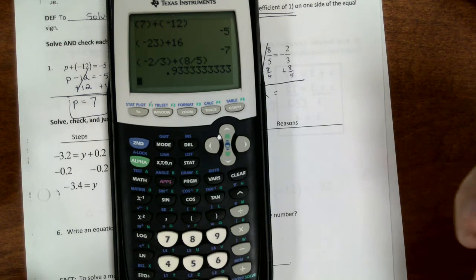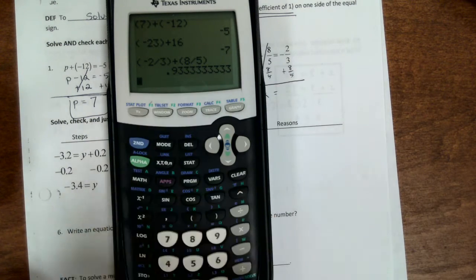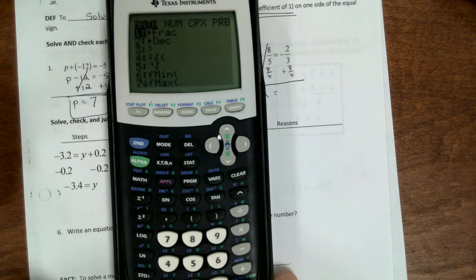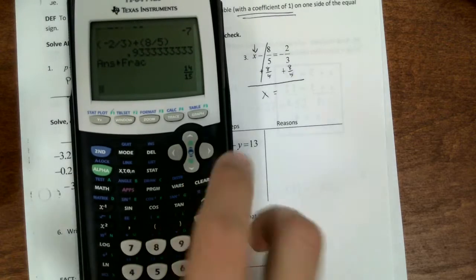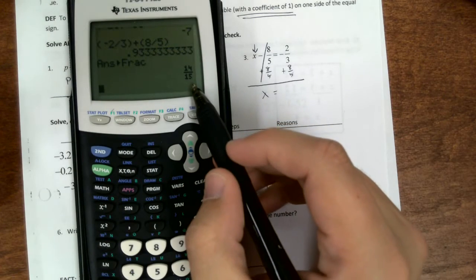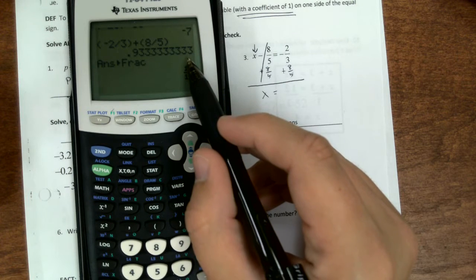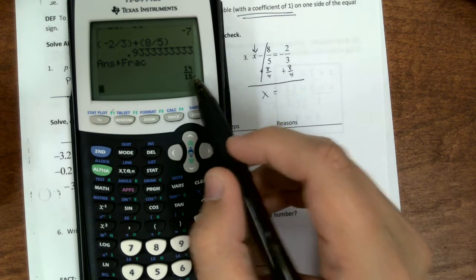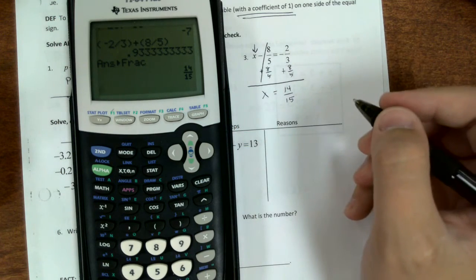So what we can do instead, to get the simplest fraction form of this decimal, we're going to hit math, and then down here, off screen a little bit, enter. And once we do that, we are given the simplified fraction form of this decimal. So 0.933 repeating is the same thing as the fraction 14 over 15.